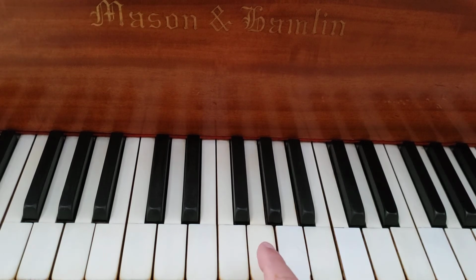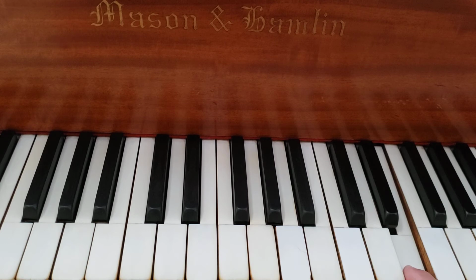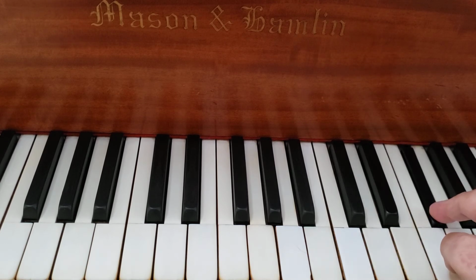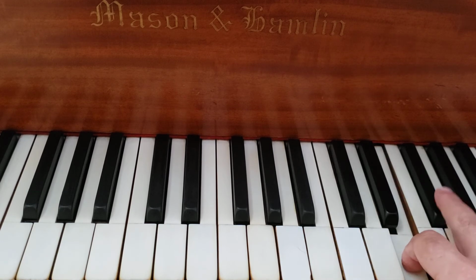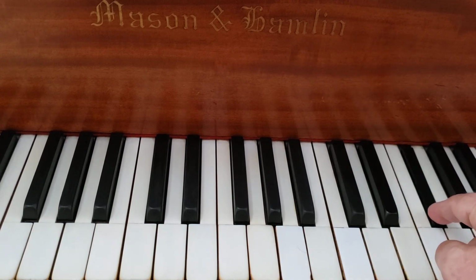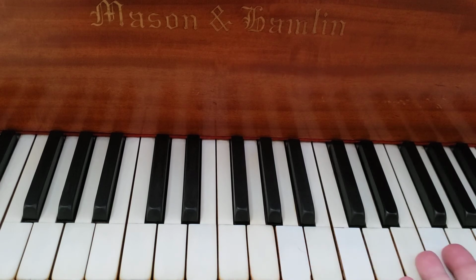So G, A, B, C, D, E. What comes after E? It's F, and that's why I call it F sharp. I can't call it G flat because from E to G, it would be skipping a note, right? So E to F, E, F, F sharp, G. So the letters of the scale have to be in order. The notes have to be in order that way, okay? So that's the formula for your major scale.